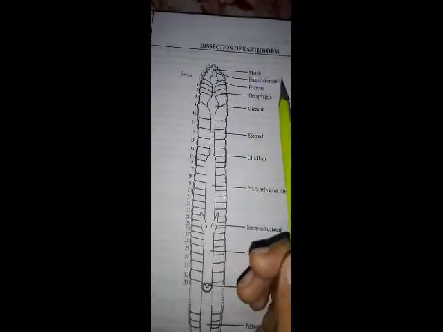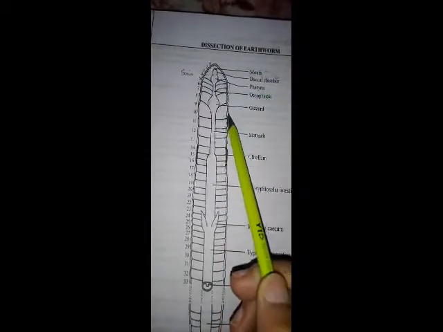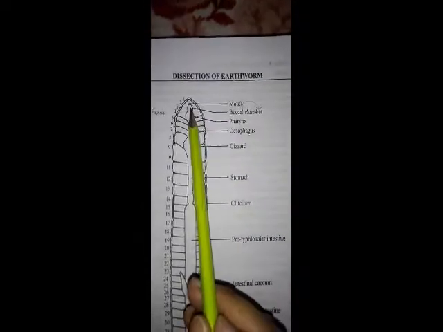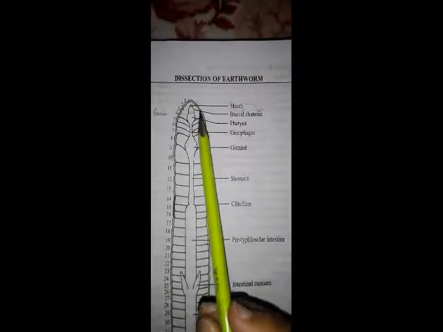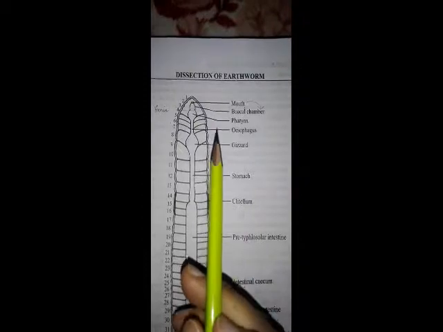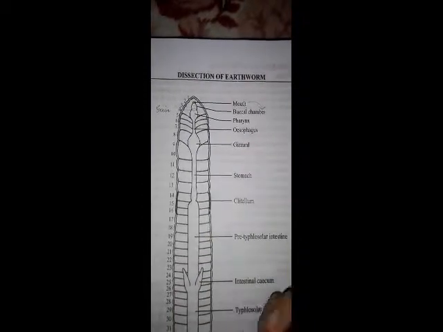It is a fleshy lobe which leads to the second part, the buccal chamber, which is a short, thin-walled and protrusible chamber. That means it can extend up to the middle of the third segment.